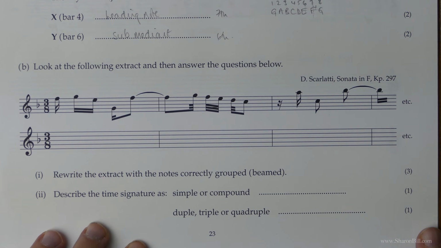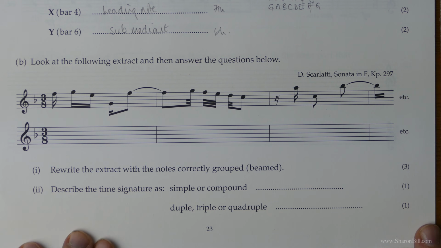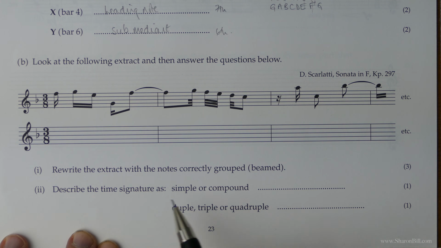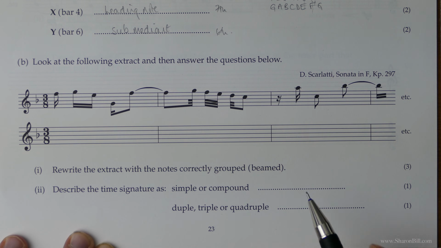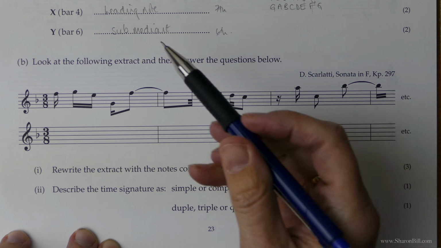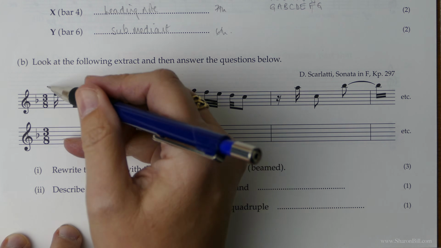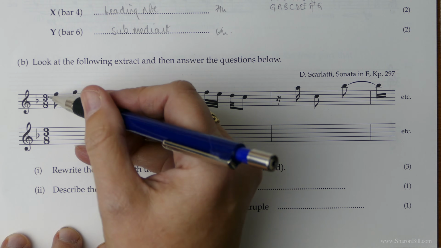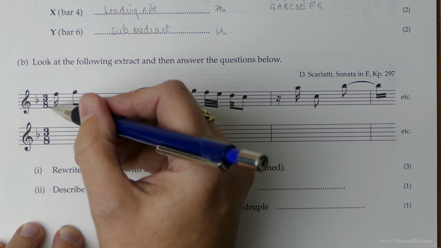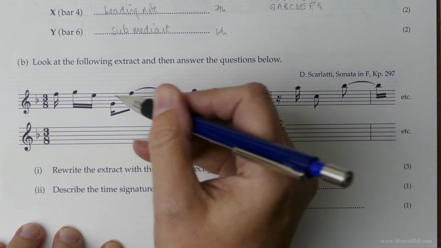So now looking at this next one, we need to look at this next extract and we need to correctly group the notes. We need to beam the notes. So before we do that, we need to look at what time signature we're reflecting. Now, this is an absolute gift of a question for you here, because if you remember in 3/8, the rule is you can just beam the whole bar together.